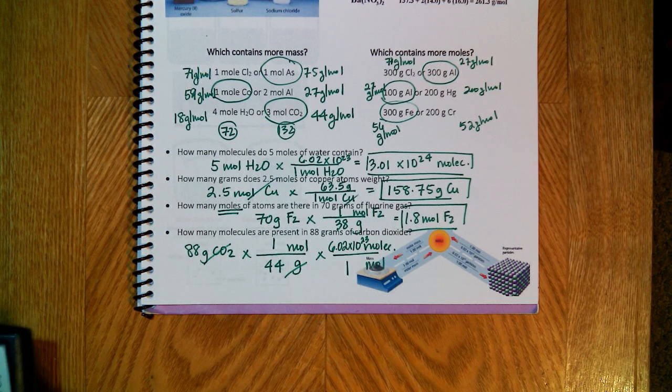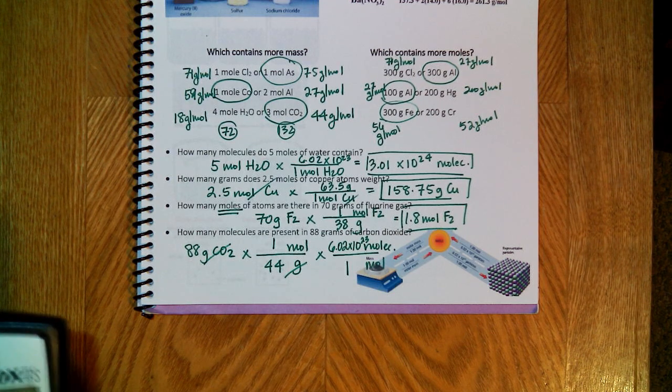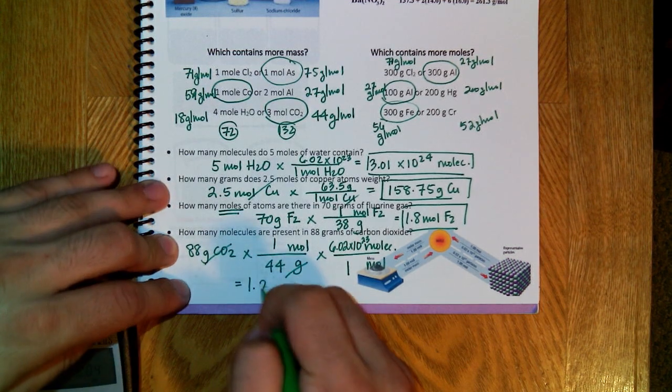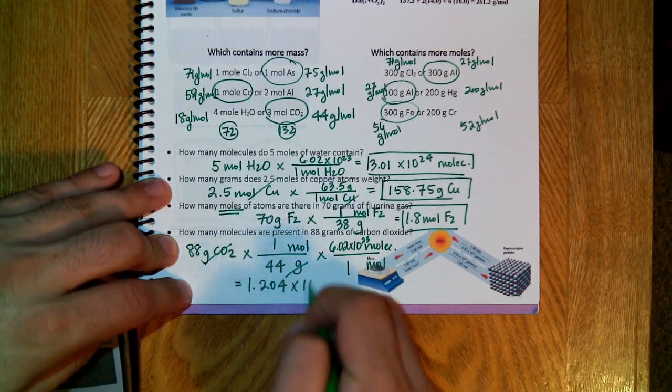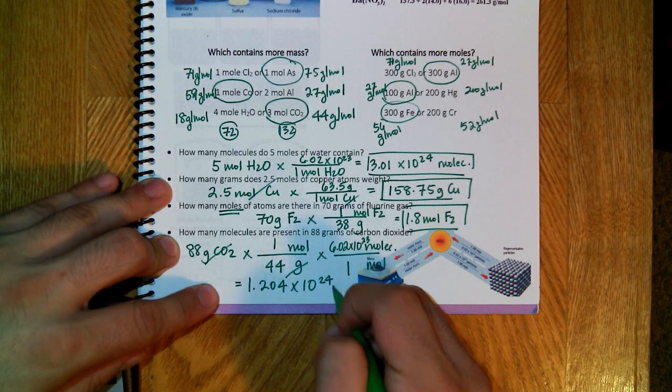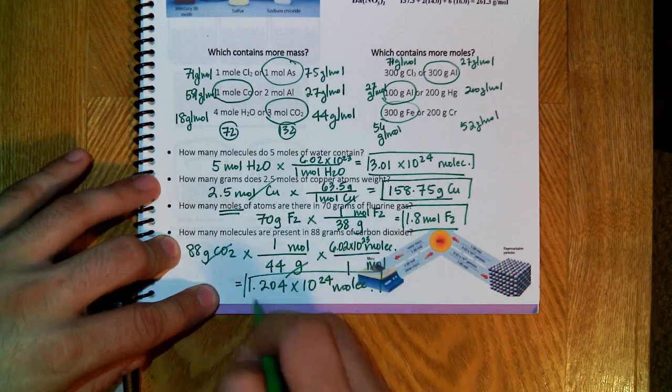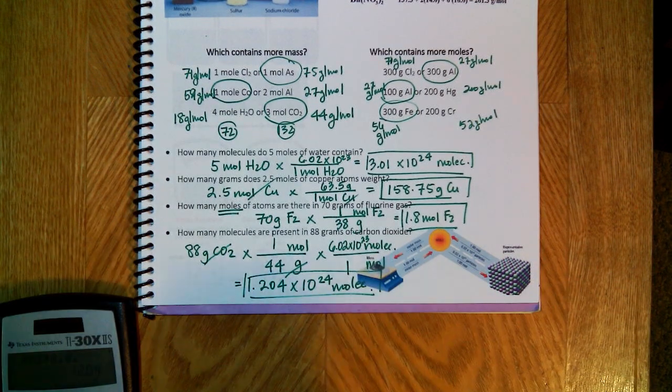88 divided by 44 is going to get you 2 times 6.02 times 10 to the 23rd. You'll get 1.204 times 10 to the 24th molecules of carbon dioxide. So you should be familiar with how to do those simple mole conversions for this chapter, and that's where we left off with chapter 14.